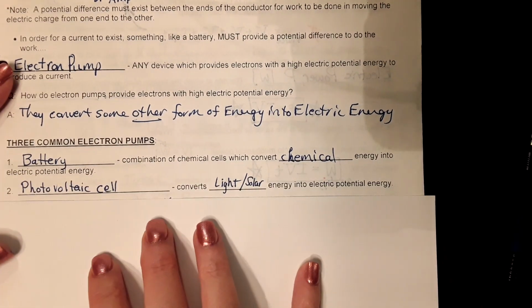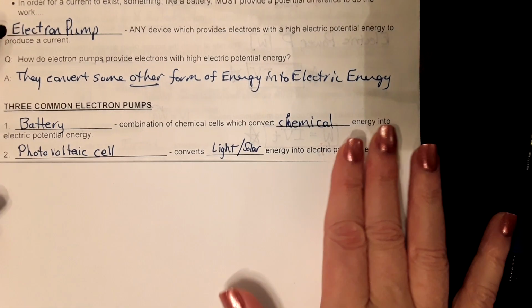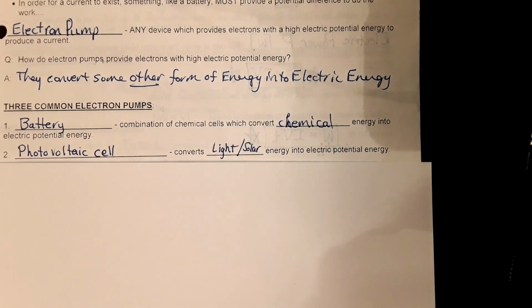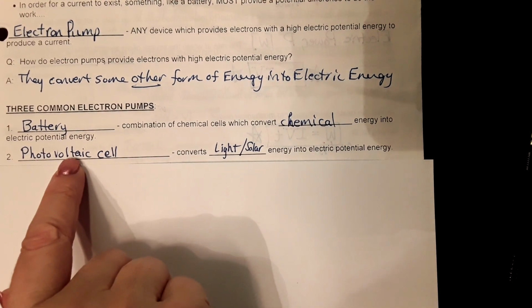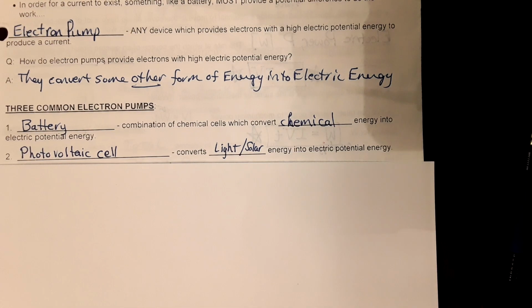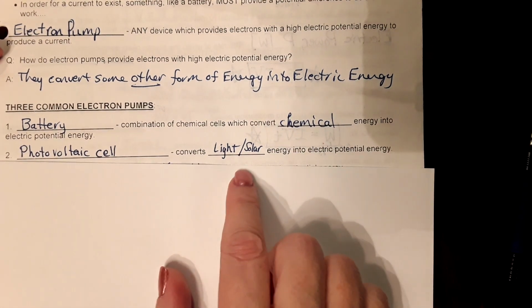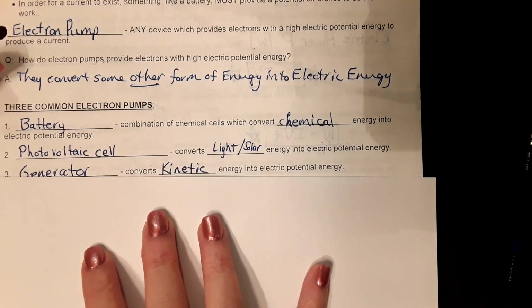Another example is a photovoltaic cell. Now, a lot of you have calculators with photovoltaic cells. That's just a fancy term for a solar cell, okay? Photo, light, voltaic, potential difference. So it's a potential difference produced by light energy. So a solar cell takes light energy and converts it to electric potential energy.